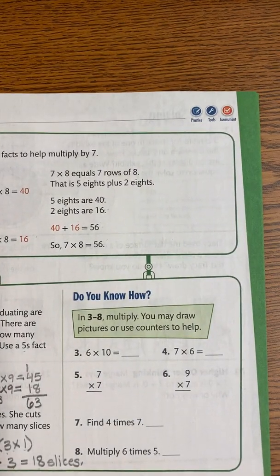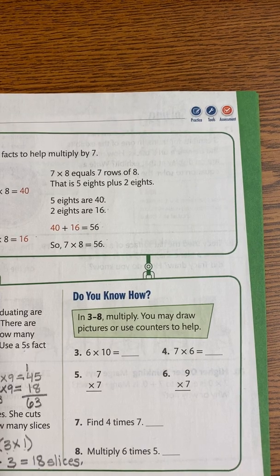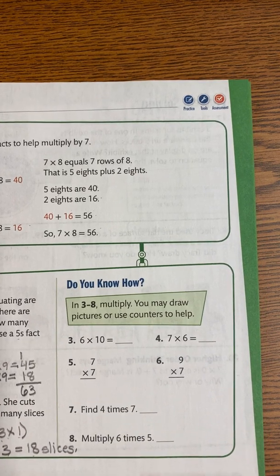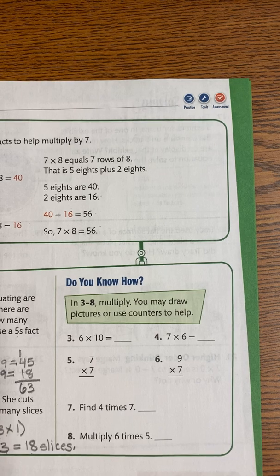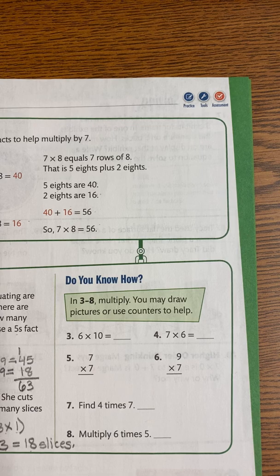In 3 through 8, multiply. You may draw pictures or use counters to help. I'm not going to do that in our video to keep it short, but you can pause your video and work out the problems. I encourage you to do that, either on some blank paper or with your objects that you have at home, and pause in between each one and then see if you get the correct answer. Play the video and double check your answers. Are they the same as Mrs. Herrod's? If not, you can fix it.